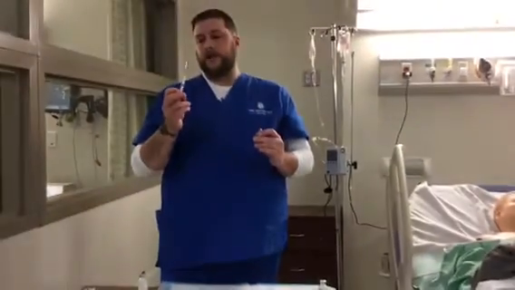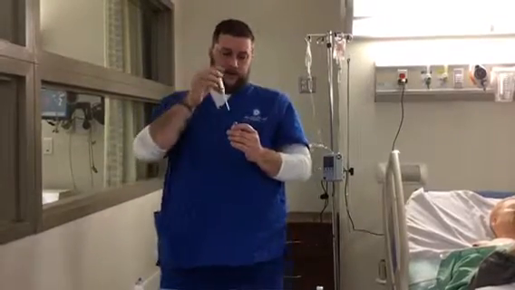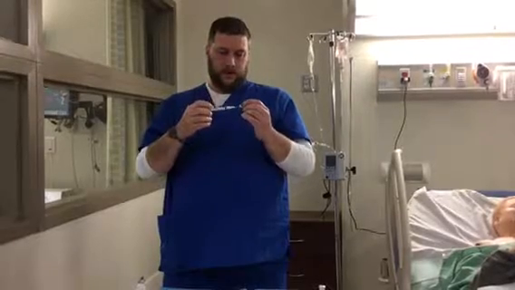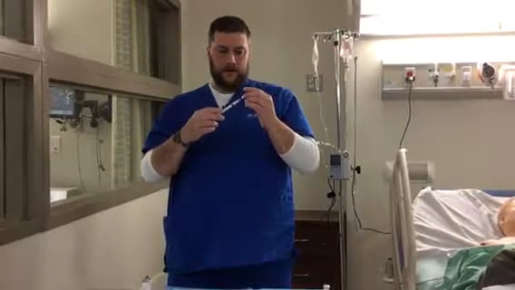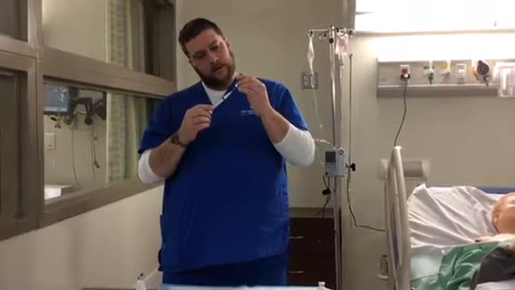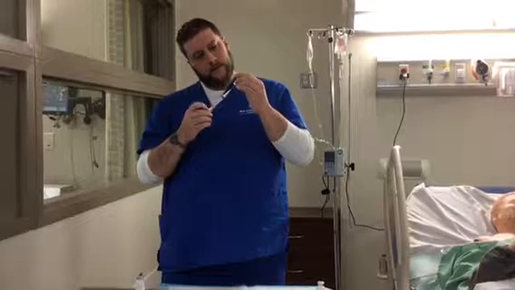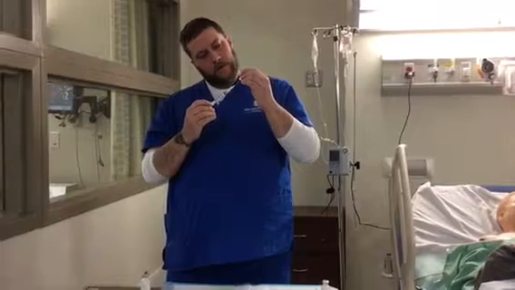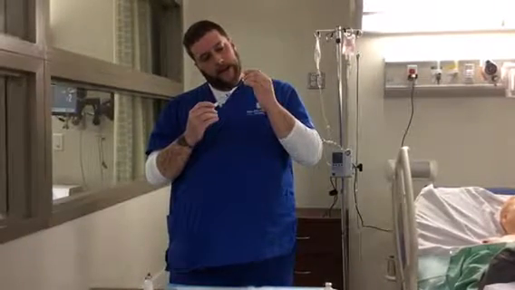Now, using a syringe with a filtered needle, at this point, you're going to insert the needle and slowly turn. You're going to withdraw all the medication, being careful to move the needle down as you go.